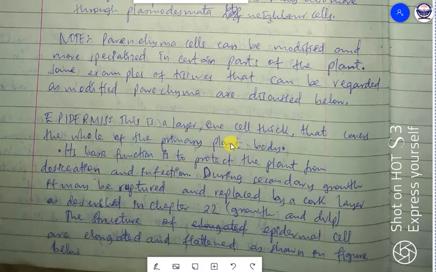It is like in animals, where we talk of the epithelium. Most of the epithelium covers body parts and body cavities. So in plants we call it epidermis and not epithelium. Its basic function is to protect the plant from desiccation and infection. Desiccation is simply the process by which water is lost from the plant, and due to a loss of a large amount of water, at the end of the day the plant can dry. That's what we call desiccation.